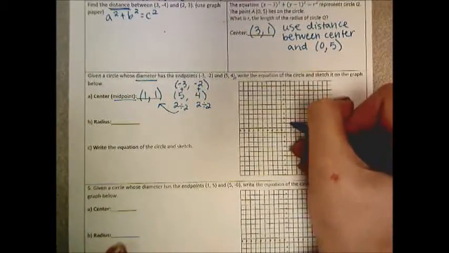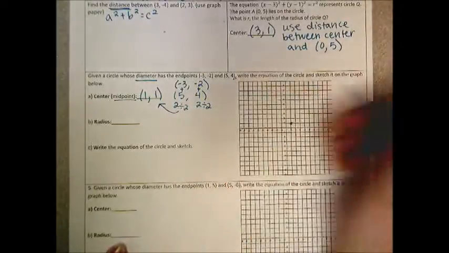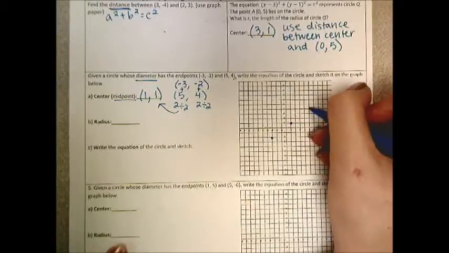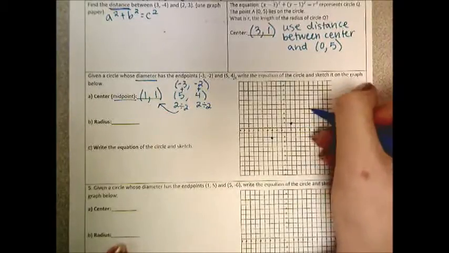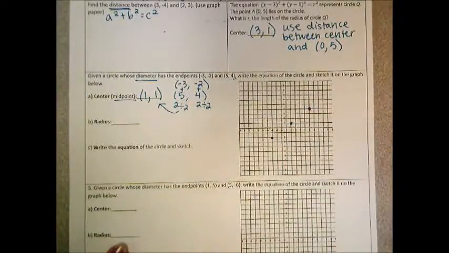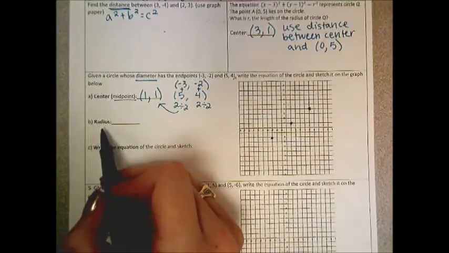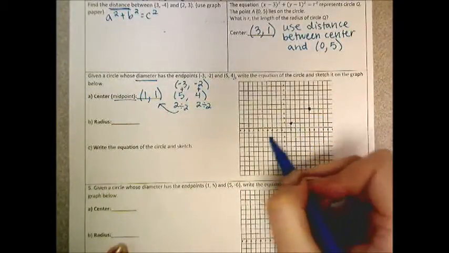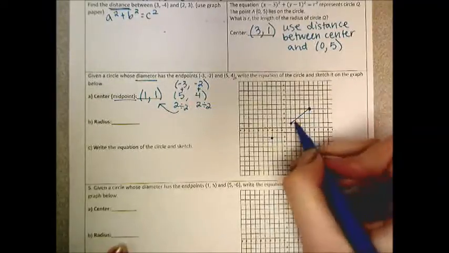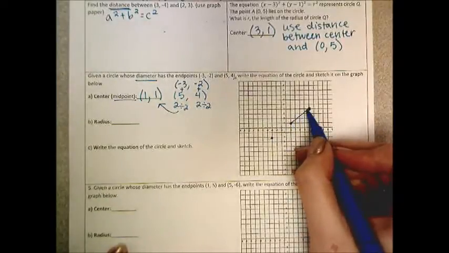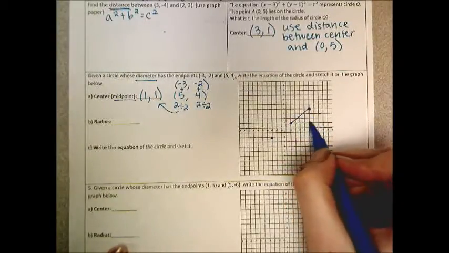So now I'm going to jump over here and graph that center point, so 1, 1. And I'm going to graph those endpoints, so negative 3, negative 2, and 5, 4. Alright, from here I just need to find the radius. So to find the radius, I know it's going to be from the center to one of these endpoints. But unfortunately, this straight line here, I can't count it because it's going through all these grid lines. So I'm going to need to use my distance formula here.